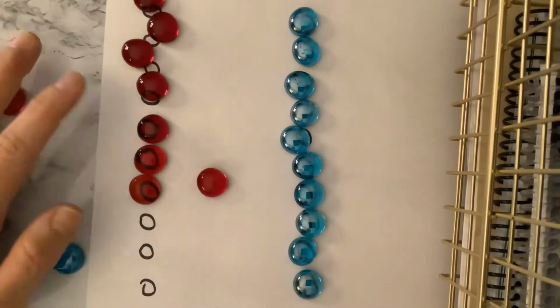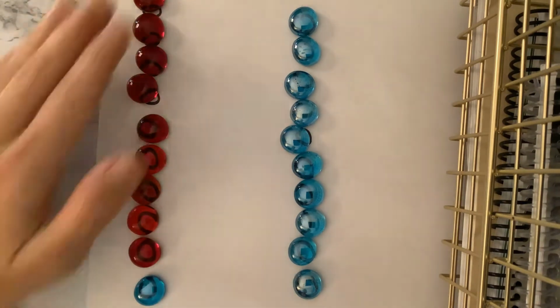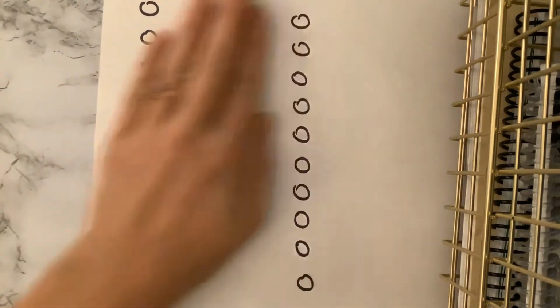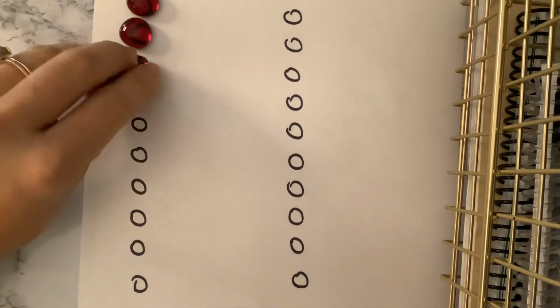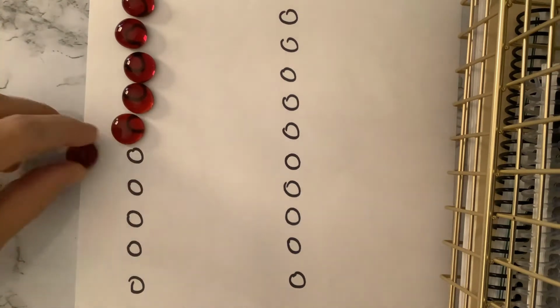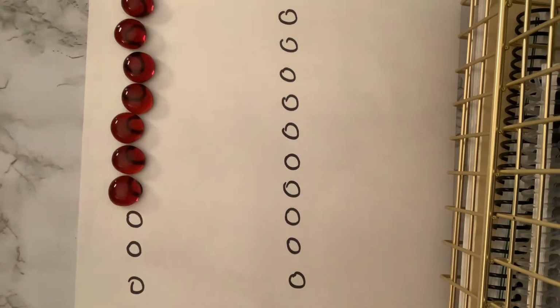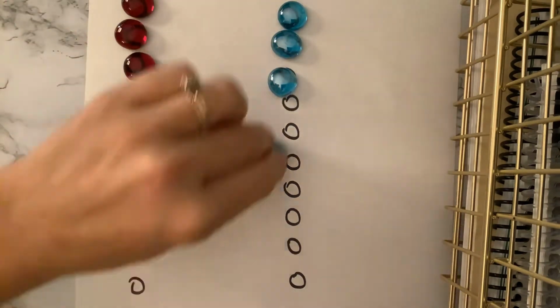Again, these examples are much more dealing with much smaller numbers, but it's going to be the same kind of idea, okay? Another example, we have 7 red, and now we're filling in our blue.